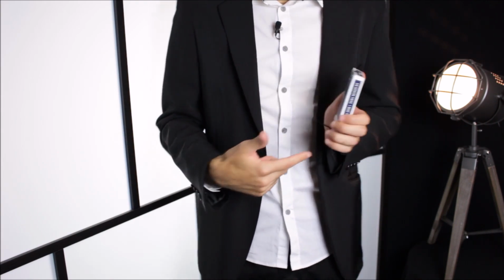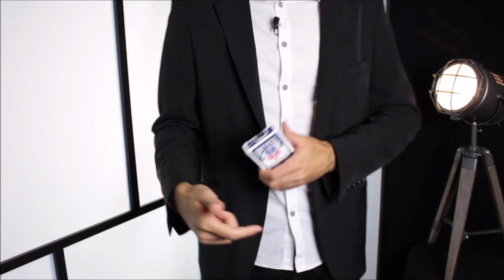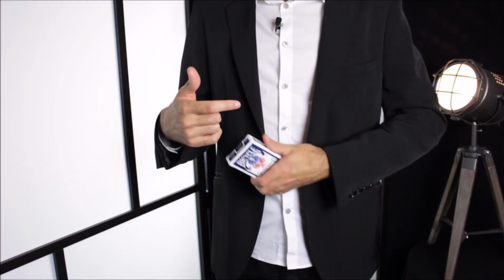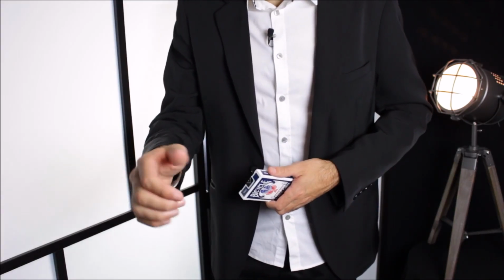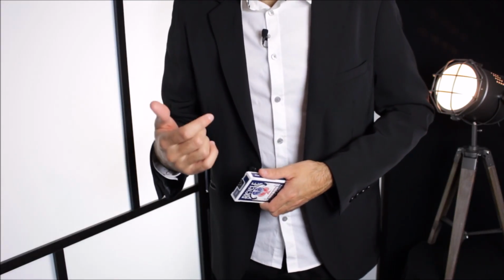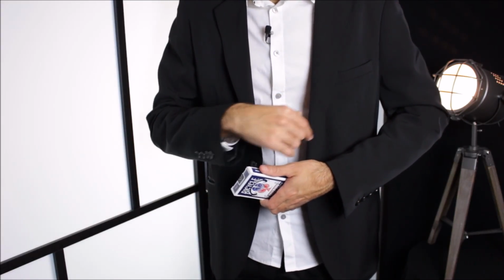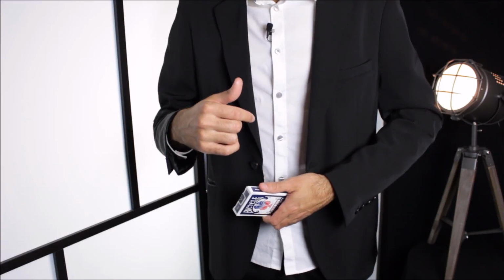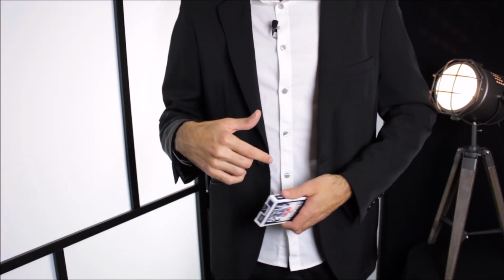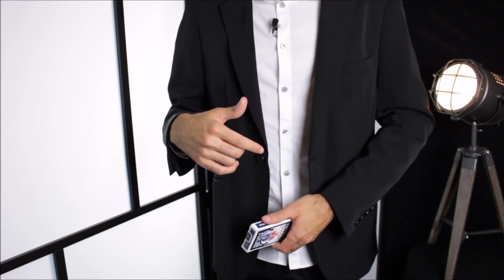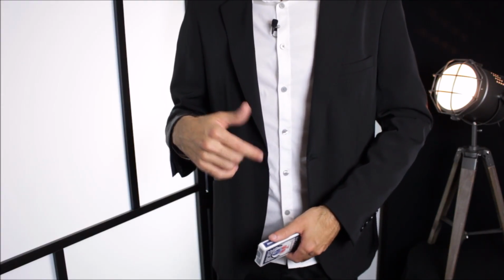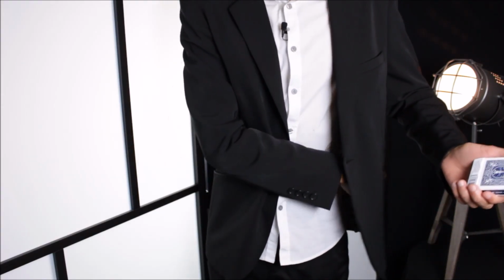Okay, I show you, you are here. And now you need just very slowly, you ask, for example, your spectator to put his hand like this. And this allows the deck, which is inside the box, to go inside your jacket. Okay, I show you here, and now the deck goes inside, and vanishes.